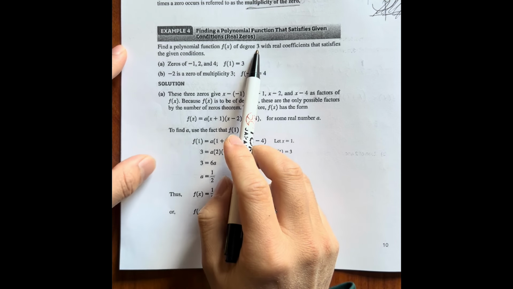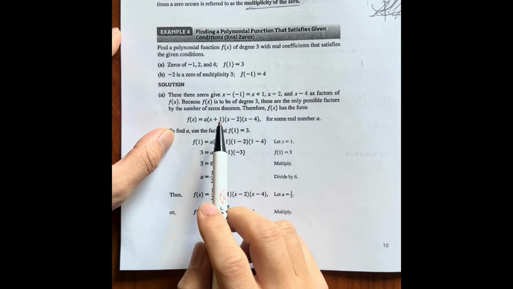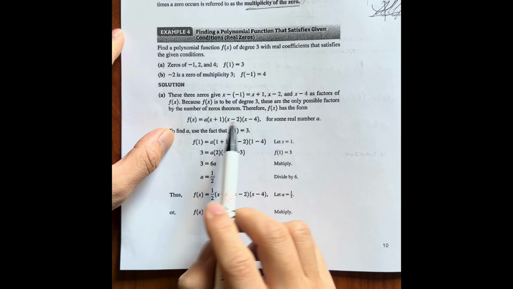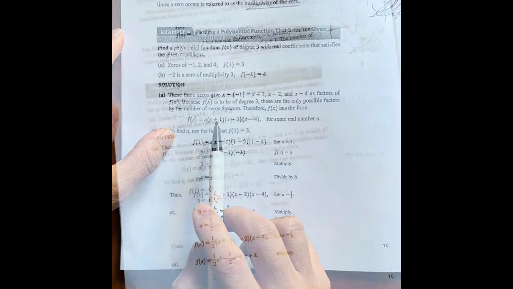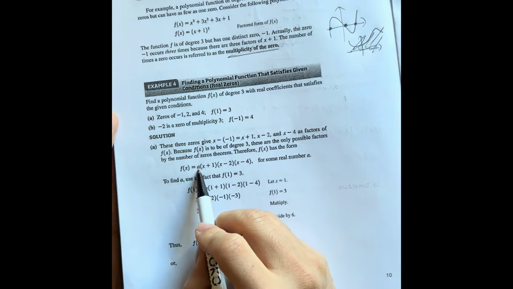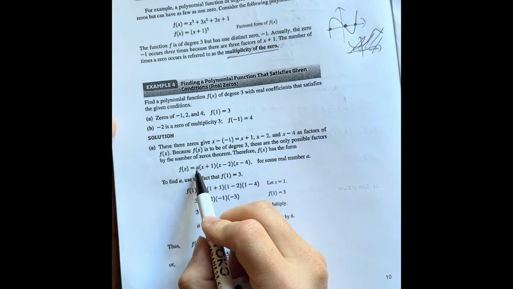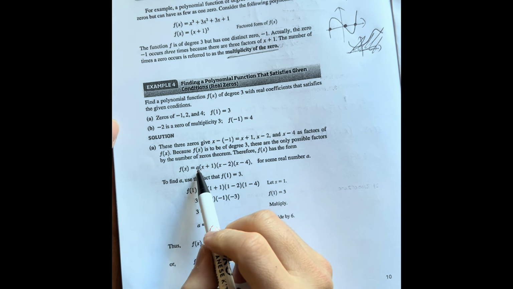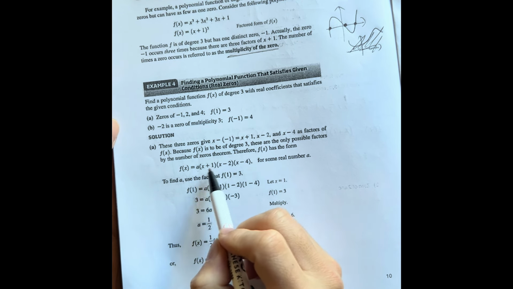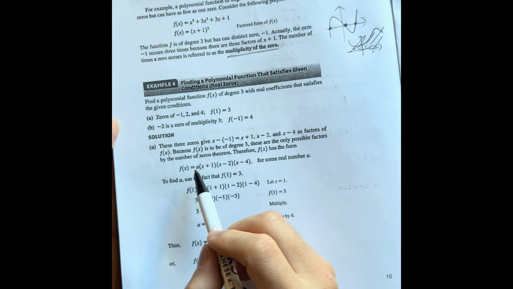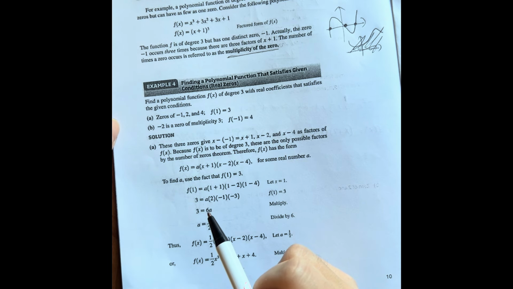Since it's degree 3, that means there's no more x. This is x already 3 times, so that's x cubed already. But we still need an a in front, because a is a real number that we don't know yet. These factors make the function 0 no matter which a.